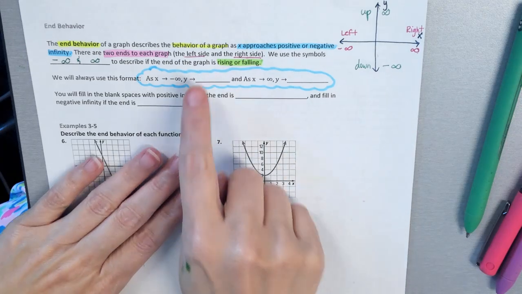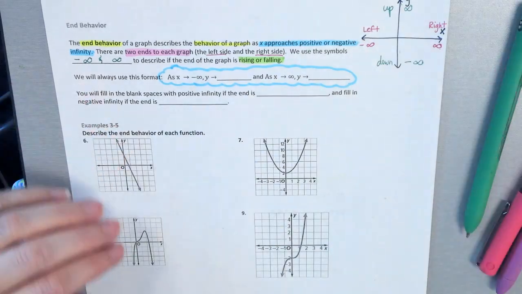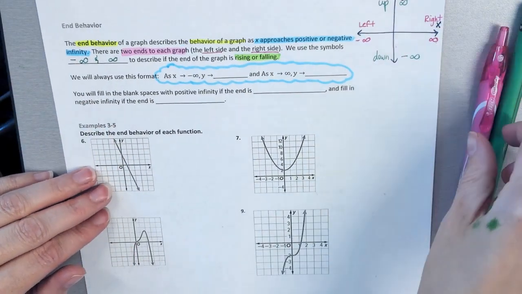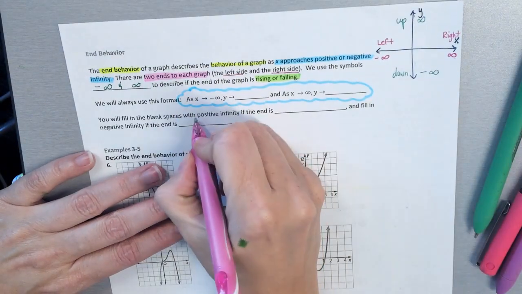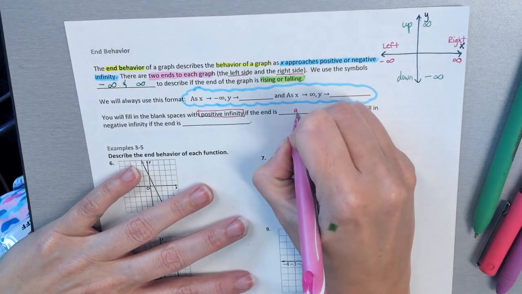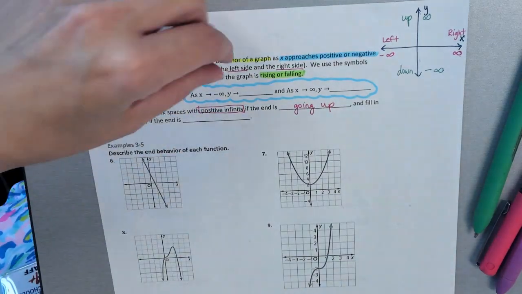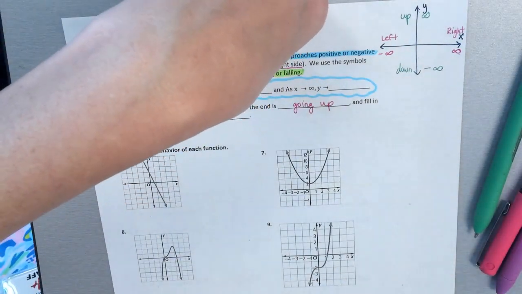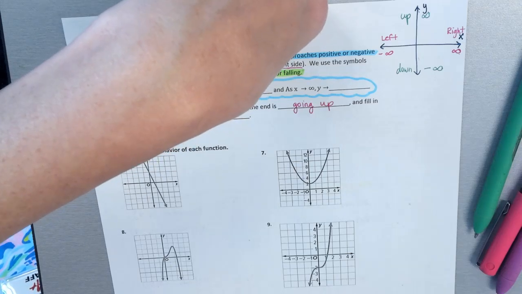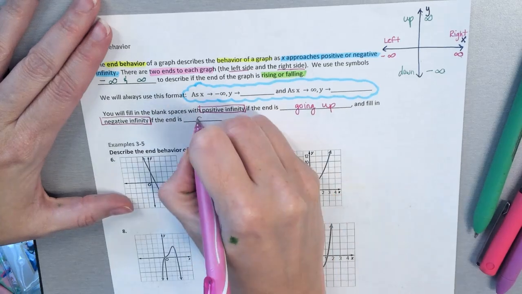When you're filling in these blank spaces, you're going to use positive infinity if the end is going up. If it's rising, you're going to put a positive infinity in this blank space here. And you're going to use a negative infinity if the end is going down.